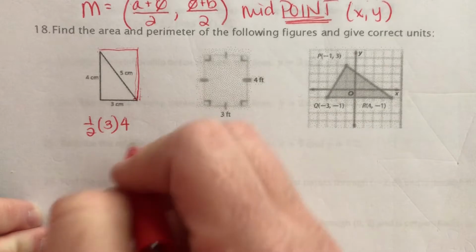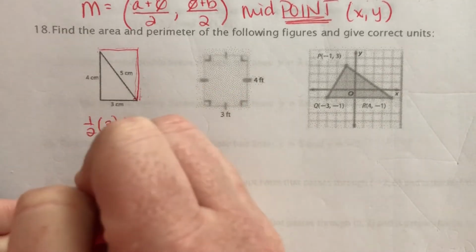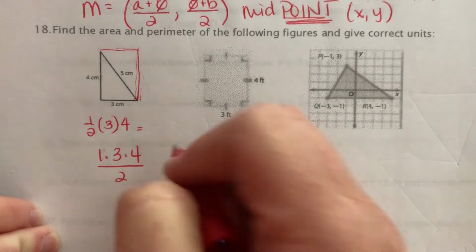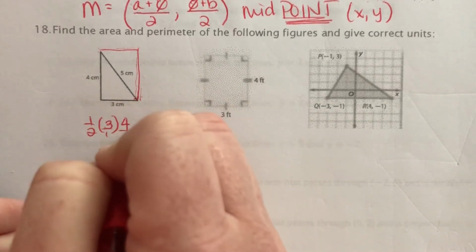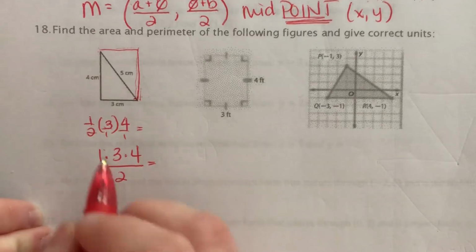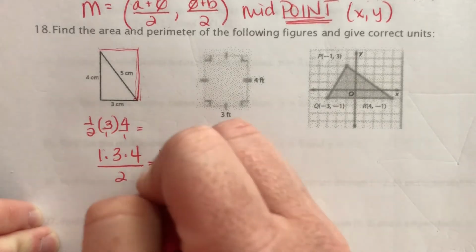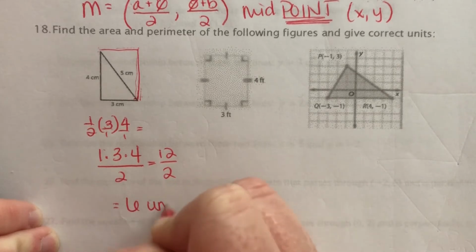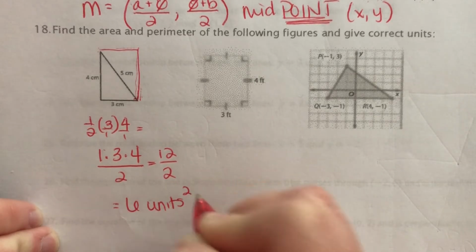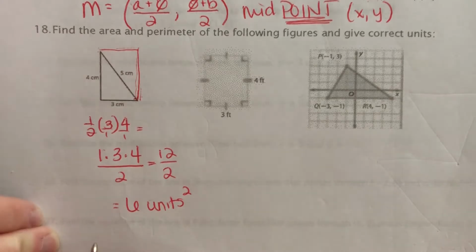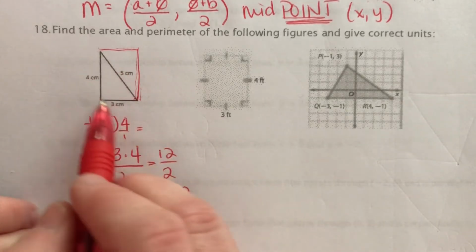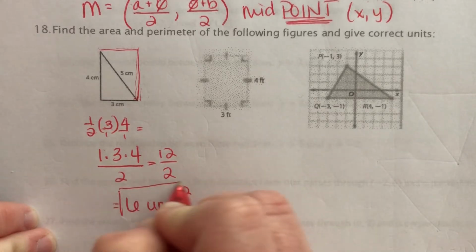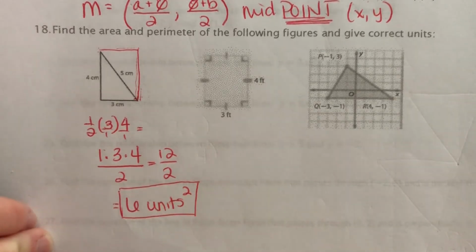So we're going to multiply, which is the same thing as saying 1 times 3 times 4 on top and 2 on the bottom. Same thing, because these are like saying over 1 over 1. Multiply the top, multiply the bottom. 1 times 3 is 3. 3 times 4 is 12. And 12 divided by 2 equals 6 units. And they're square units because it's the area, right? The area of this triangle here is 6 square units. 6 units squared, don't forget.